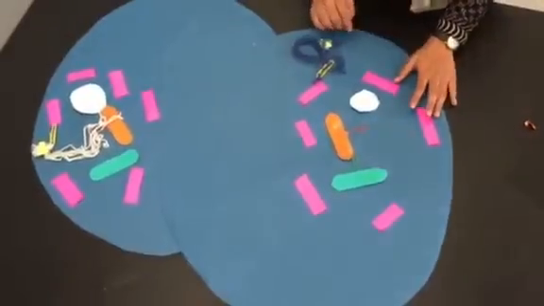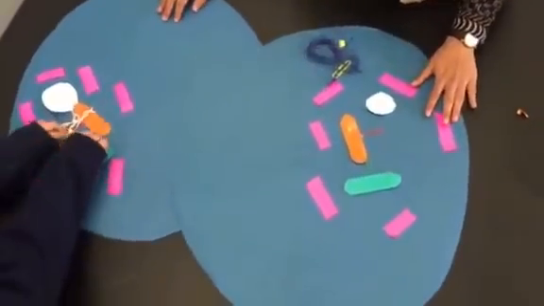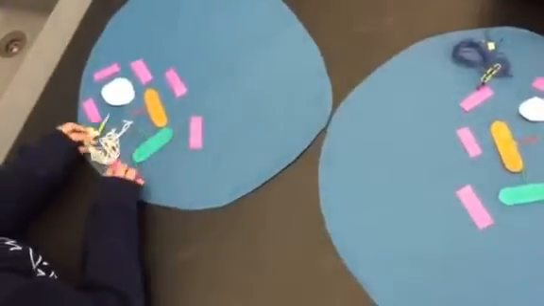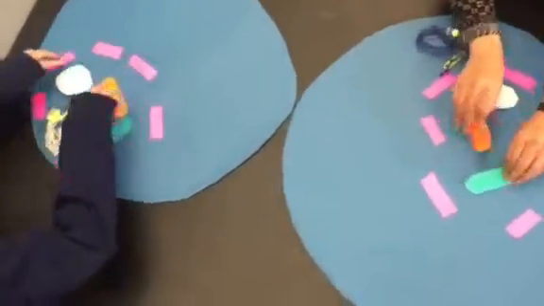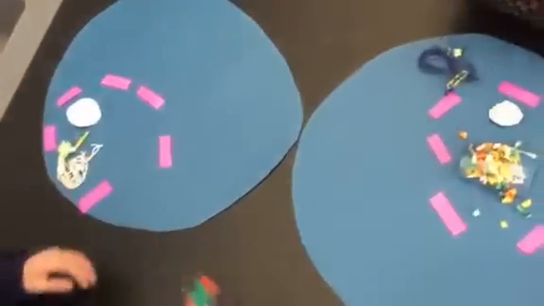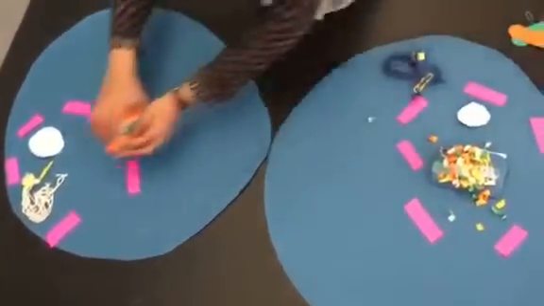Finally, as part of cytokinesis, the cell divides its cytoplasm and splits. In plants, a cell plate forms to separate the cytoplasm as a precursor of the cell wall. In animals, a cleavage furrow pinches the cytoplasm apart like a drawstring. This process leads to two identical daughter cells.